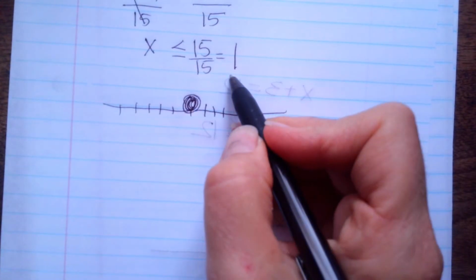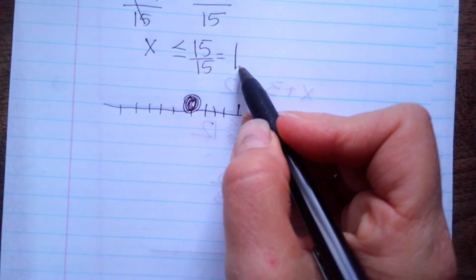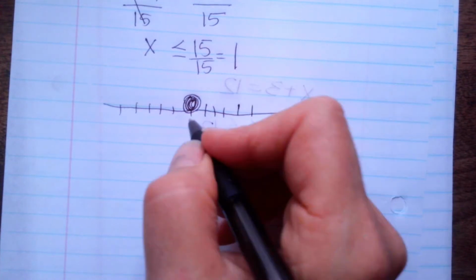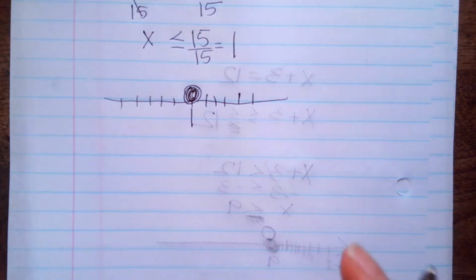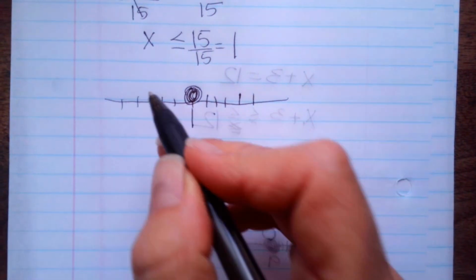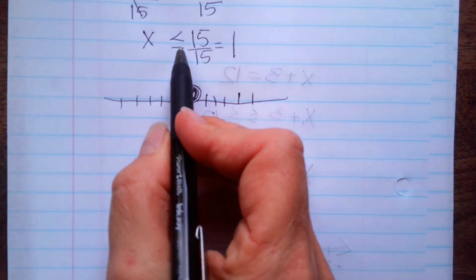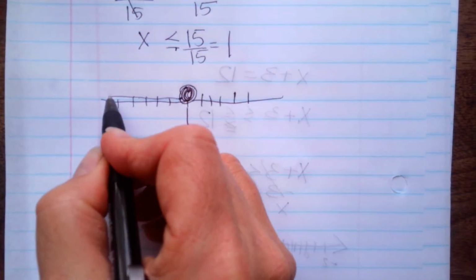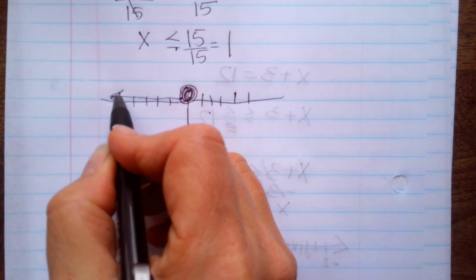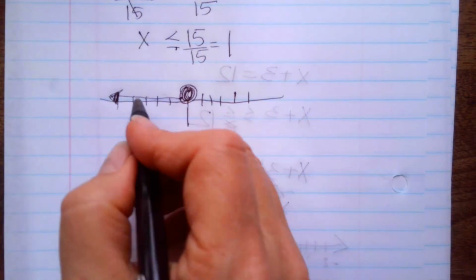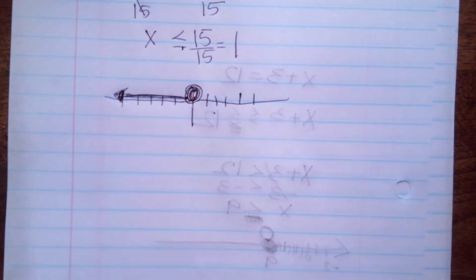No. 1. Yeah. And then which way would my arrow go? Would it go this way or would it go this way? So whatever way this arrow is pointing, that's the way my arrow points. So this is pointing this way. I would point it that way.